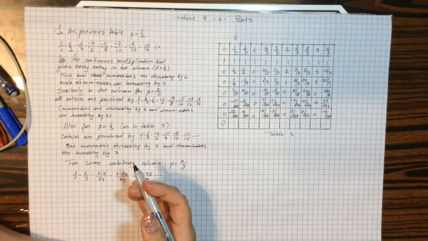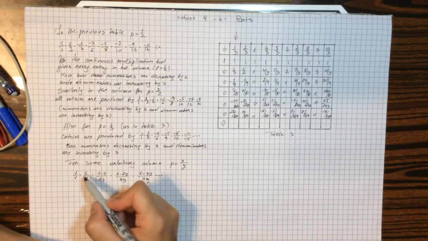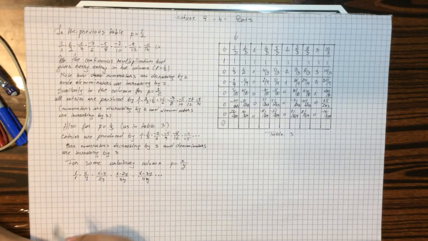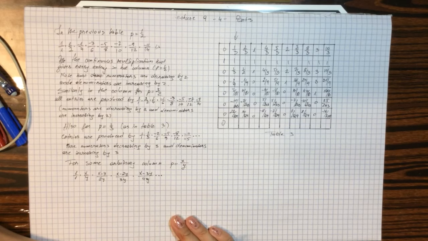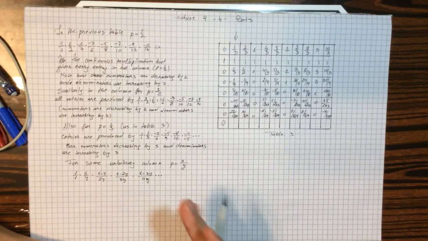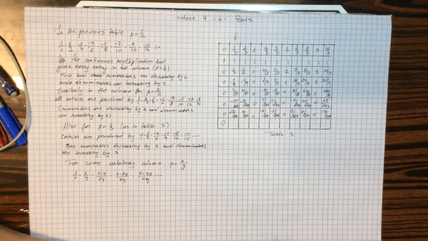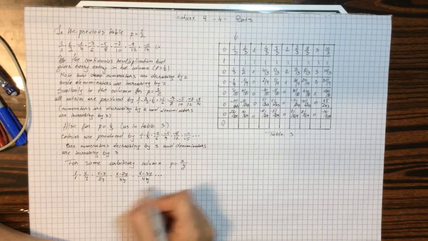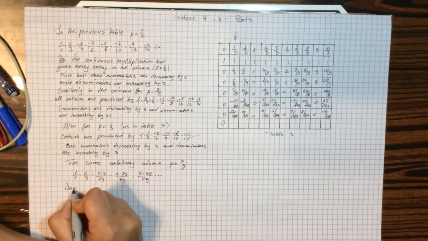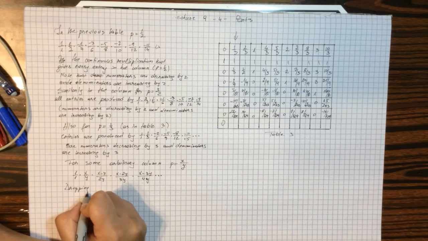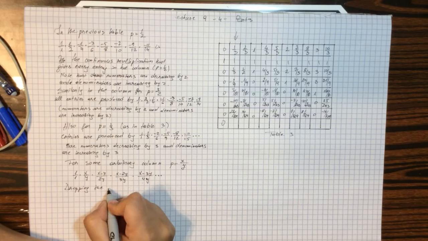So dropping the first term and letting n be equal to x over y, this becomes the well-known formula: n times n minus 1 over 2 times n minus 2 over 3 times n minus 3 over 4, and so on.